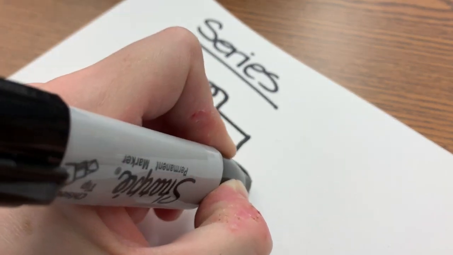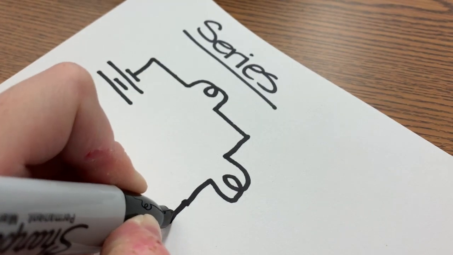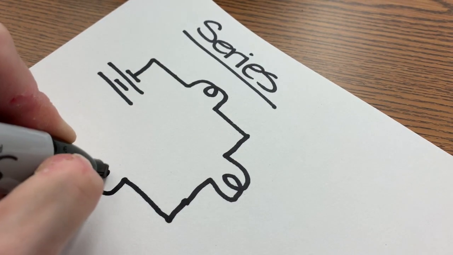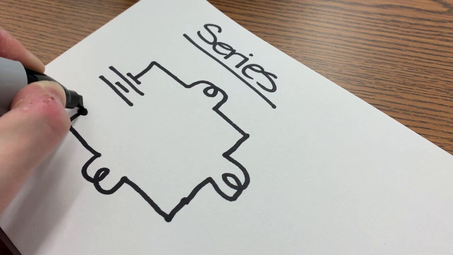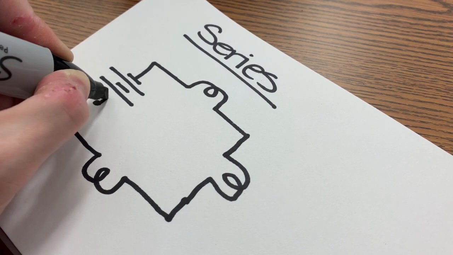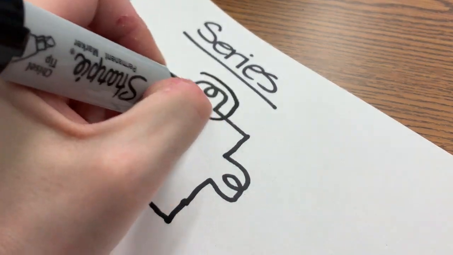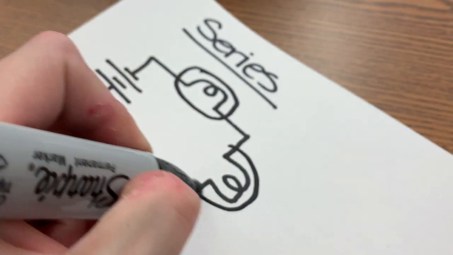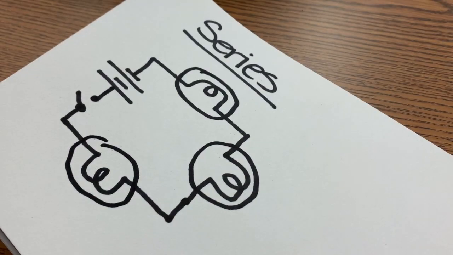We're going to have a light bulb here. And we're going to have another light bulb here. Then we'll have a switch and we'll be good. So I'll just draw a circle around because you need a circle around all of these to make them correct. So here is a series.